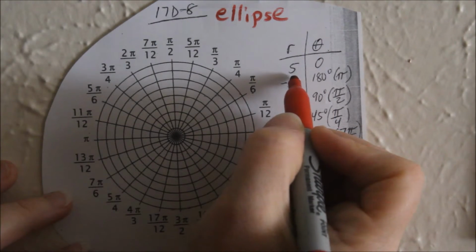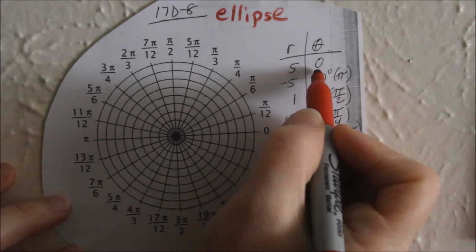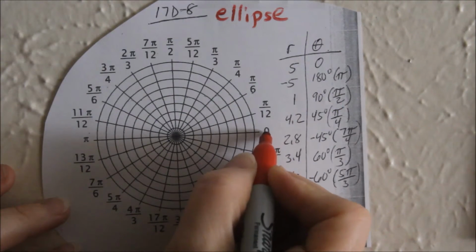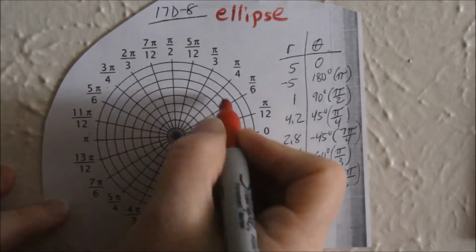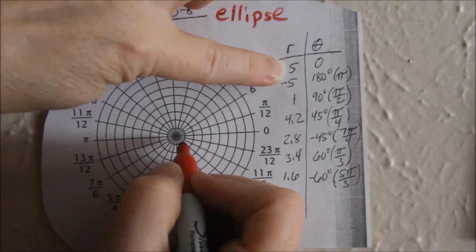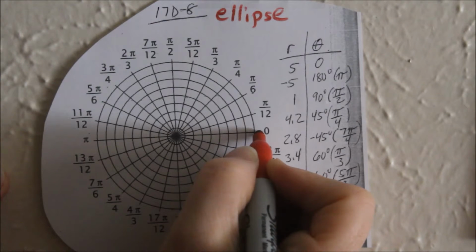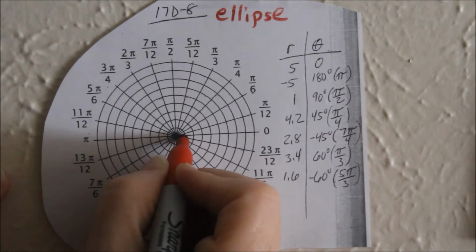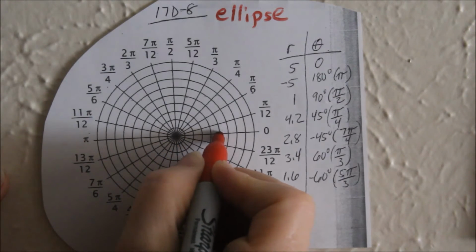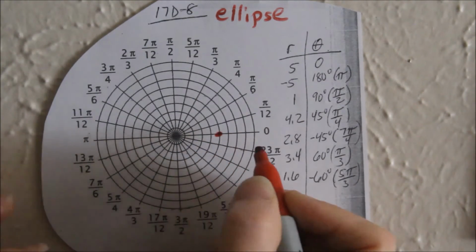So plotting this first point, when theta is 0, at 0 degrees, I didn't go anywhere in any of my degrees, then my r value is 5. Right here at 0, I need to count out 5 of those little circle rings: 1, 2, 3, 4, 5. That's how you plot that point.